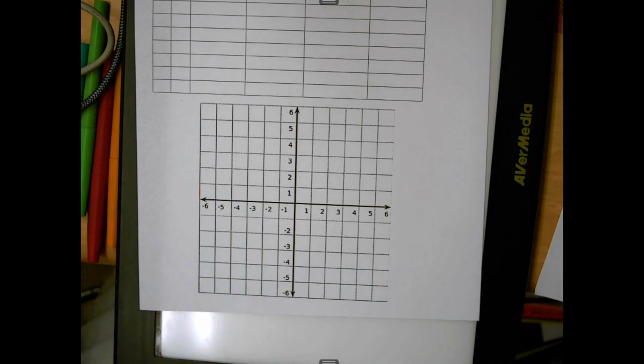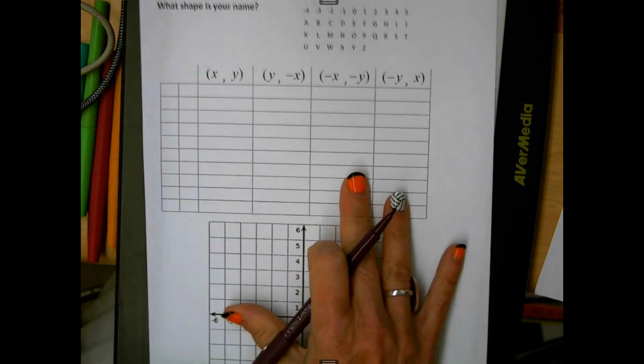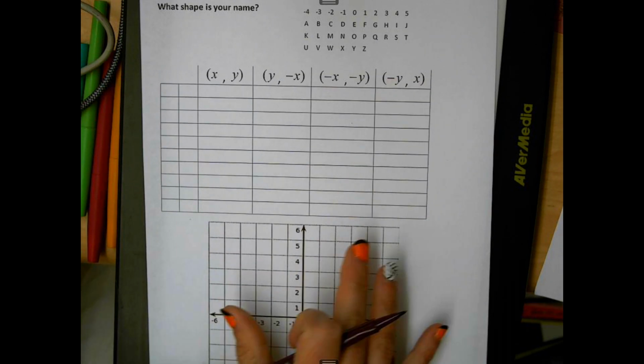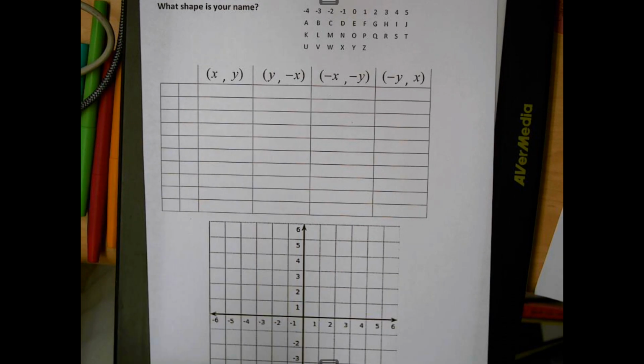Every name is going to be different. I want you to practice a name, and then you will do your own personal name. So let's go ahead and get started here.